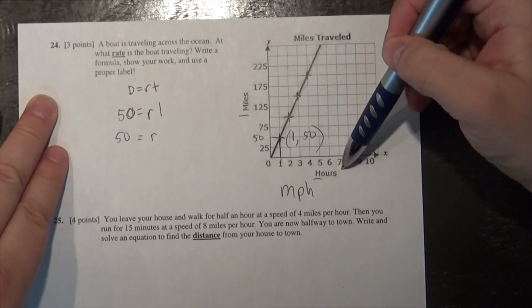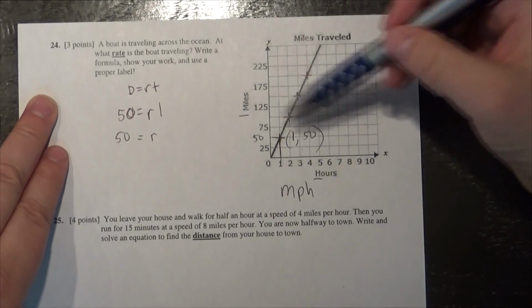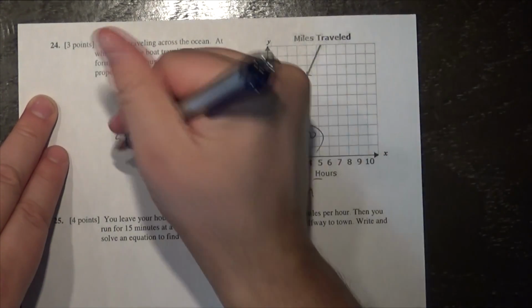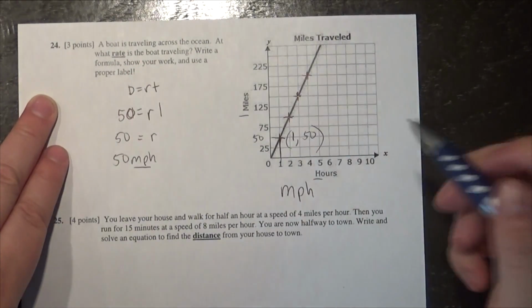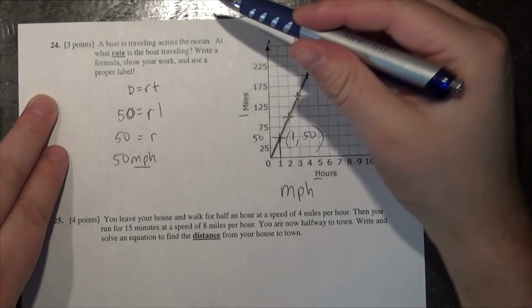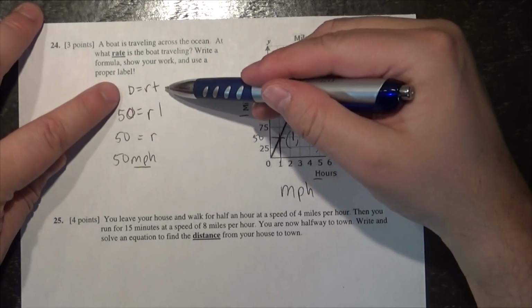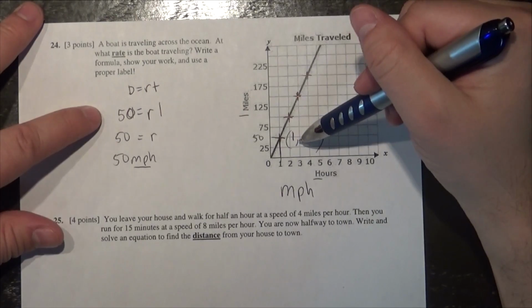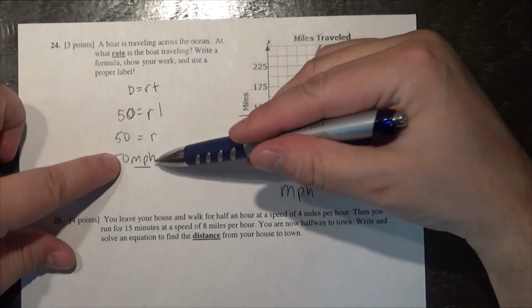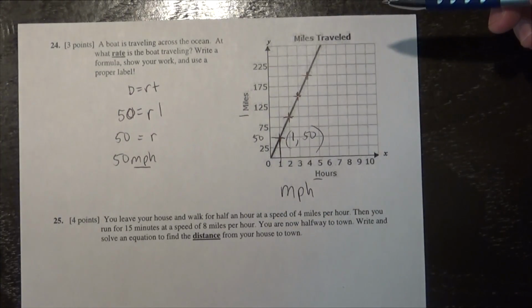So whatever our labels are for distance and time are going to be our labels for rate. So the rate is 50 miles per hour. It's important to use that. So again, it says, write a formula. I wrote my formula. Show your work. I kind of showed my work here, right? And then use a proper label. That's going to be a key to get that label right as well.